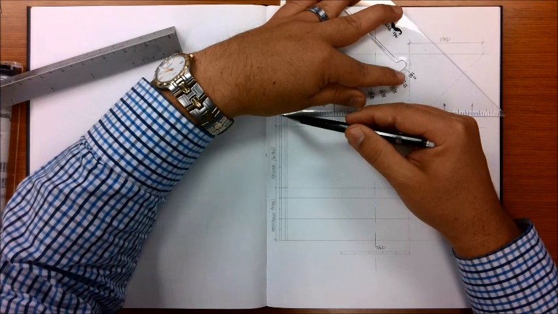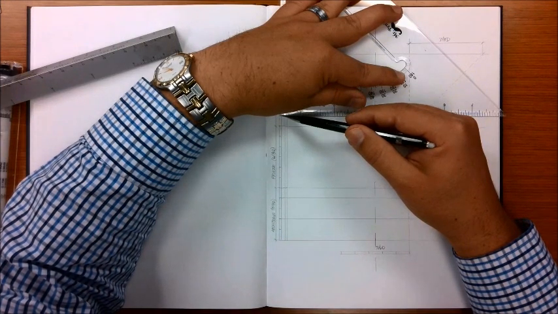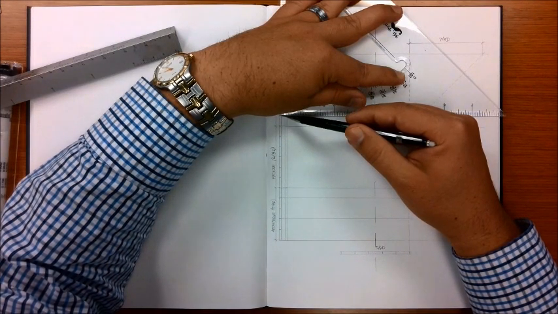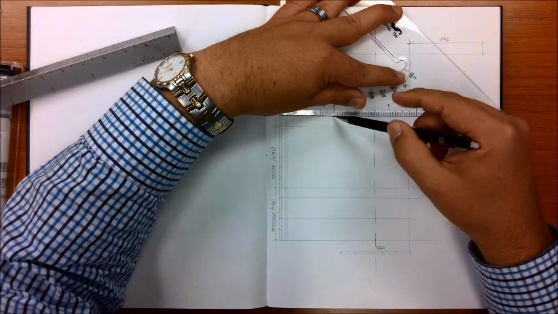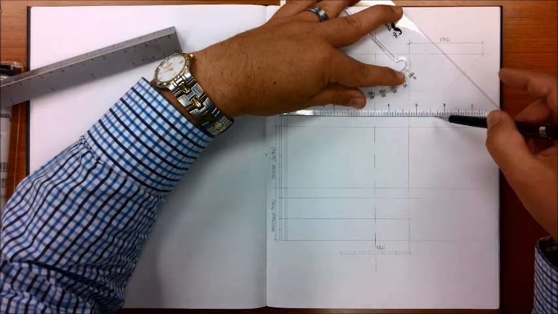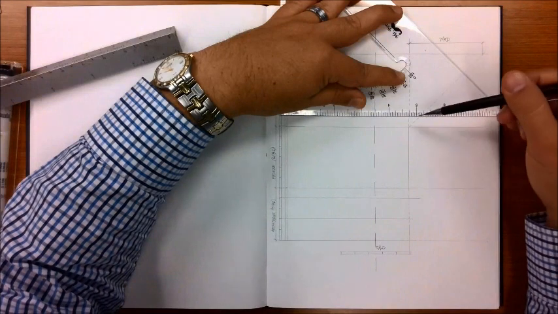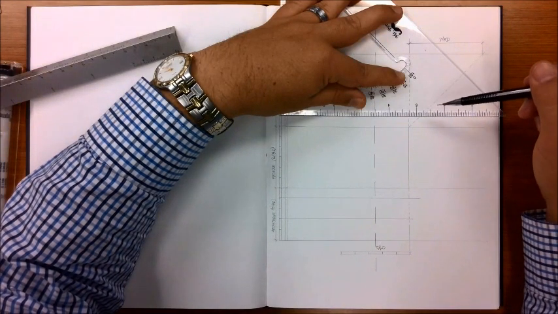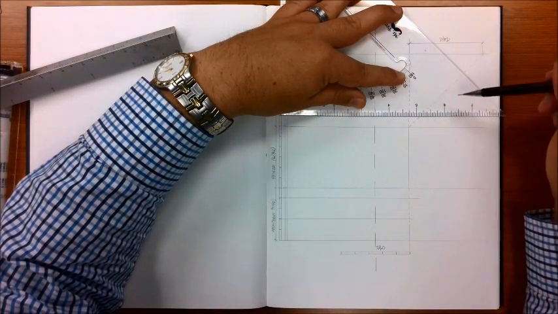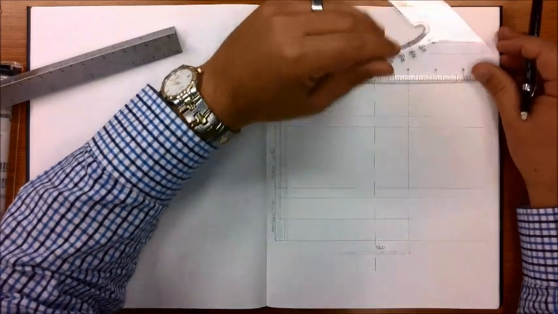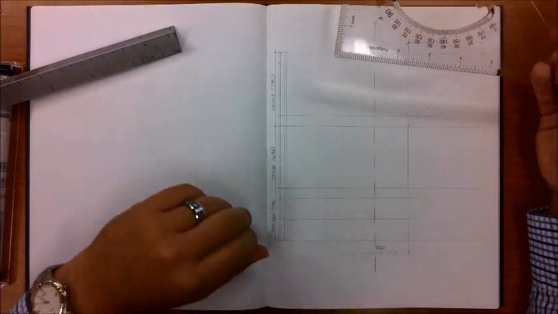This line is going to essentially serve as the bottom of our dentals. So we're going to do this somewhat lightly, going across. We're going to take just a little bit ways past the 45-degree diagonal line that we just created.